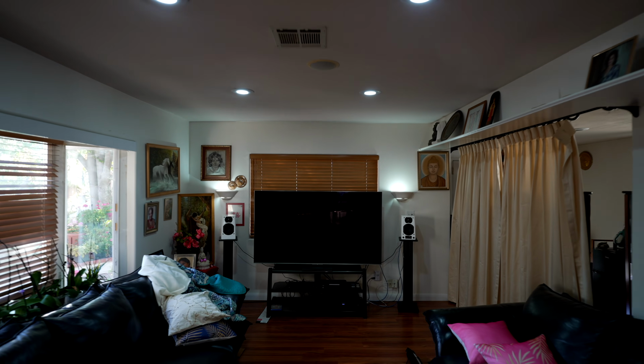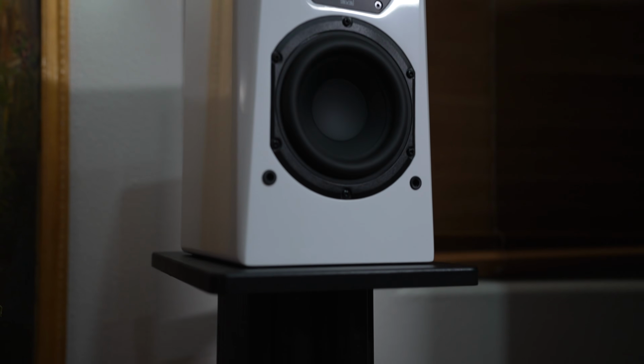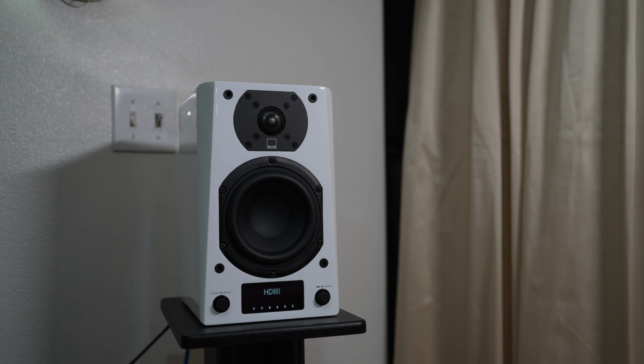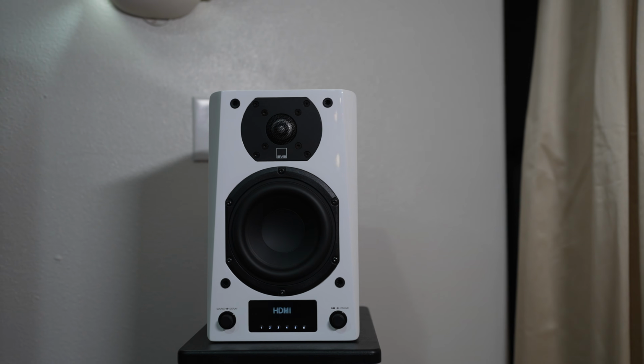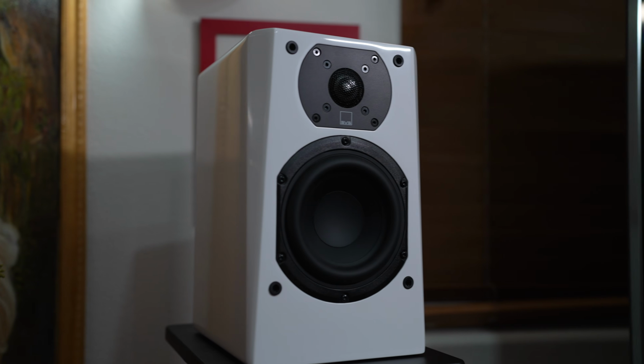Today we're going to talk about sources, but I'm going to give you a quick little update on the room itself. So let's go check it out. As you know from the previous video, we extended the sound of the TV with powered speakers by SVS. These are the Prime Wireless Pro speakers in the white finish.